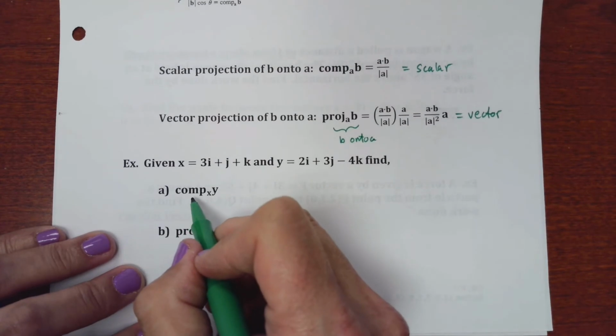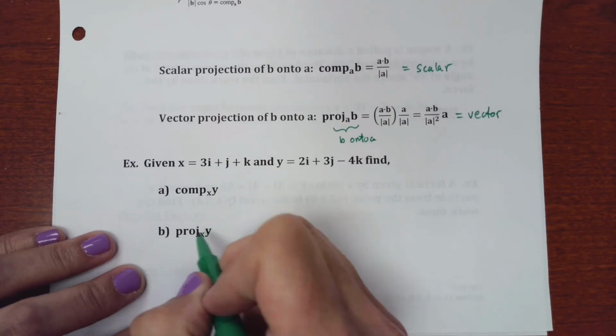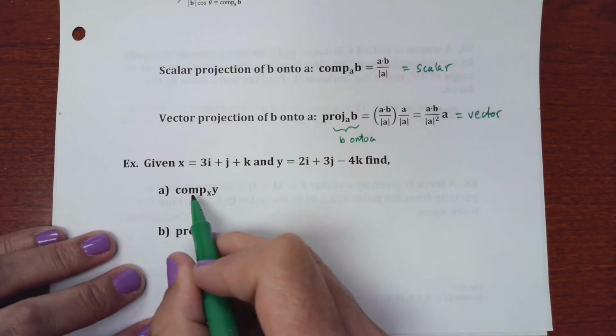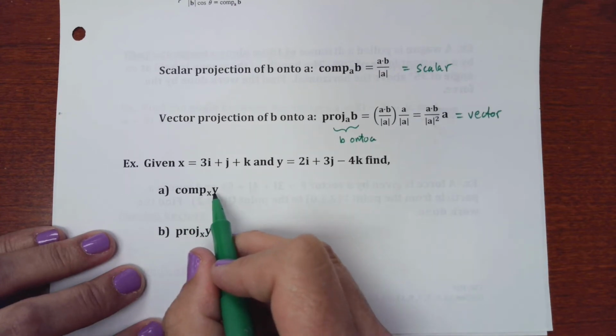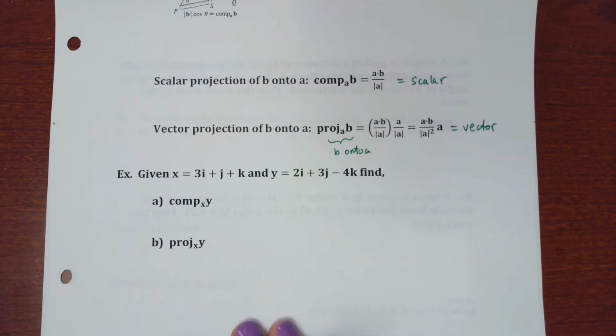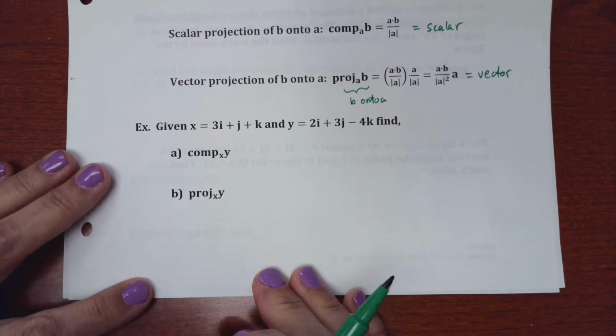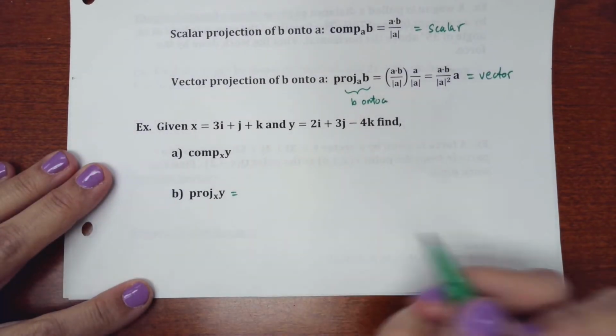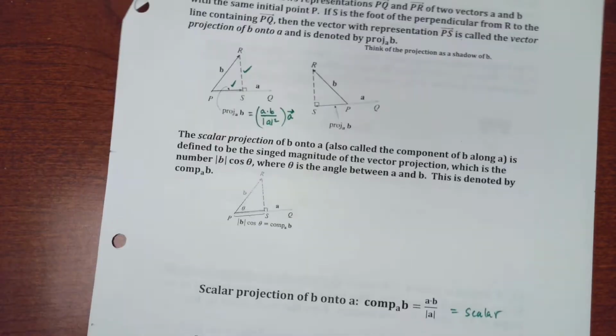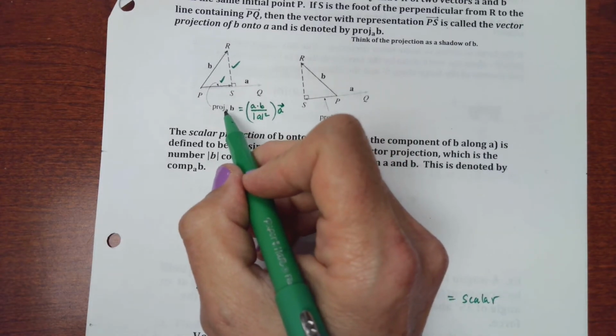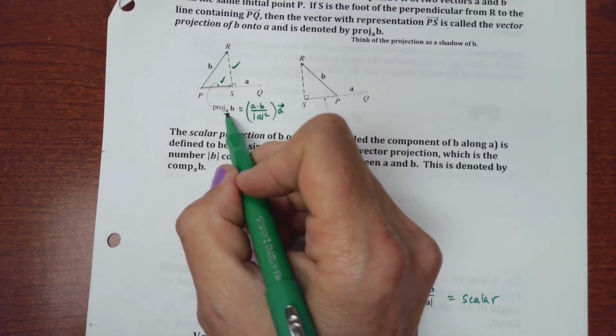So we are doing the projection of y onto x, or the component of y onto x right here. All right. So let's see, where are we? So let's see, I'm going to do my projection first. So y onto x. So this is like here B onto A. So this is my main vector that I am staying on.